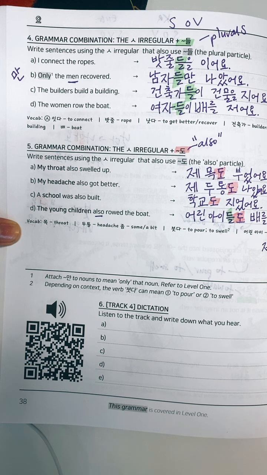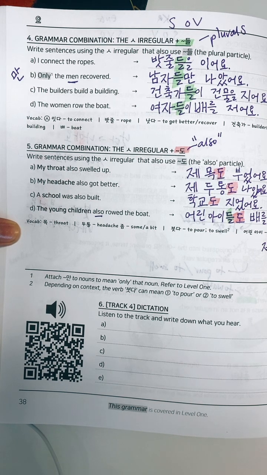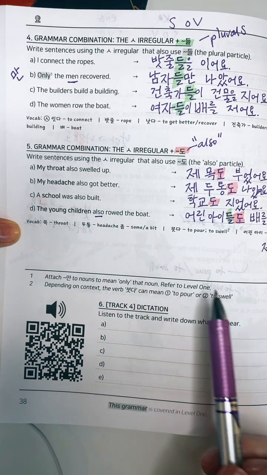Where is the 좀? They put it underneath because there's no sentence with it. That is a good question. The sentence might have been changed a little bit.